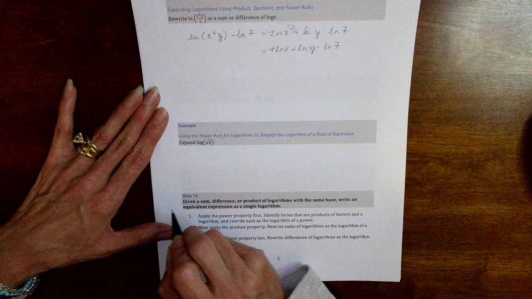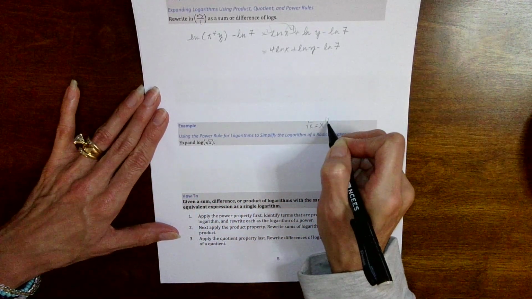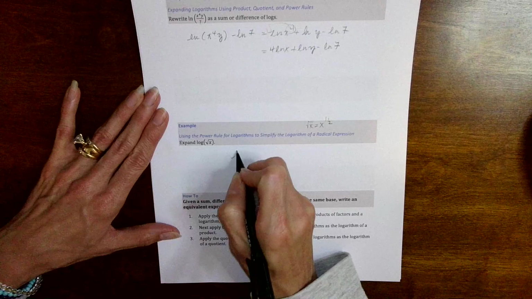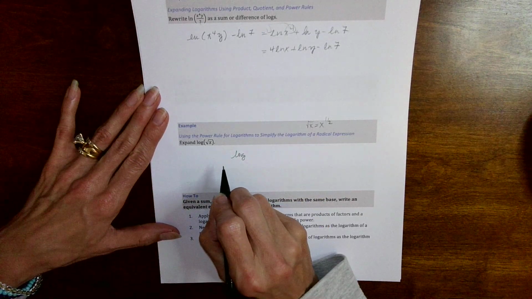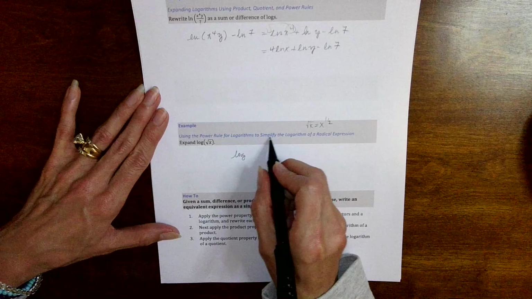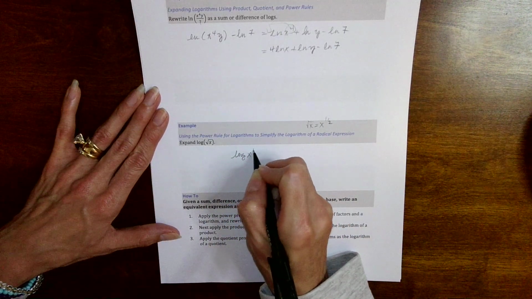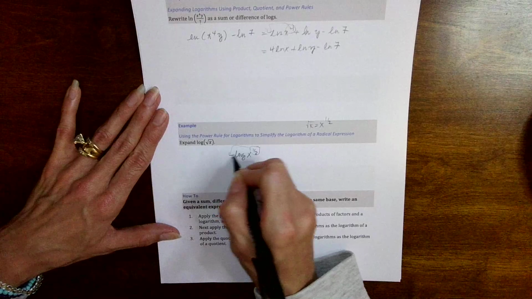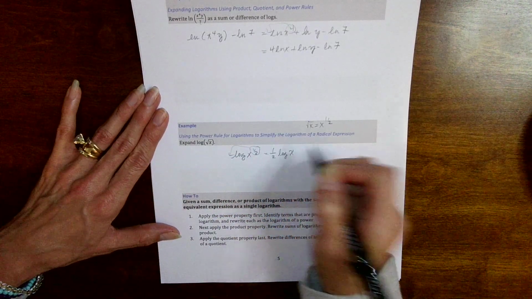And let's look at this one. So remember, the square root of x is really x to the 1/2 power. So this becomes log, to simplify the radical expression. So log base x to the 1/2, that comes over here, and that becomes 1/2 times log base x.